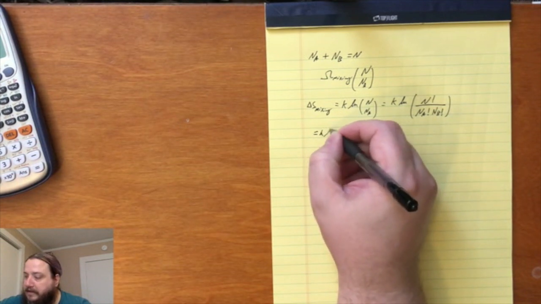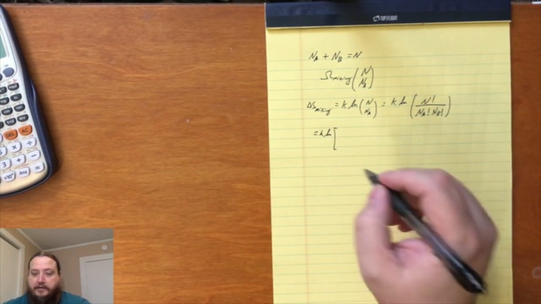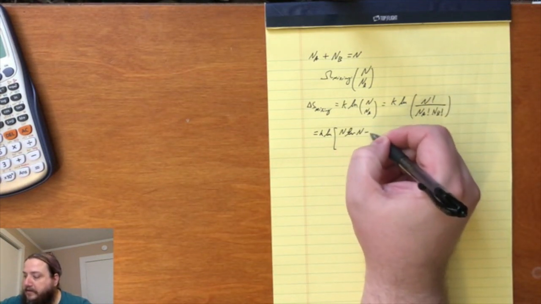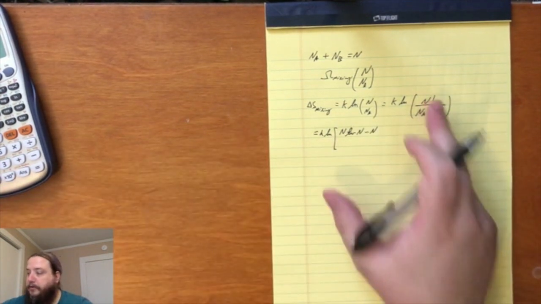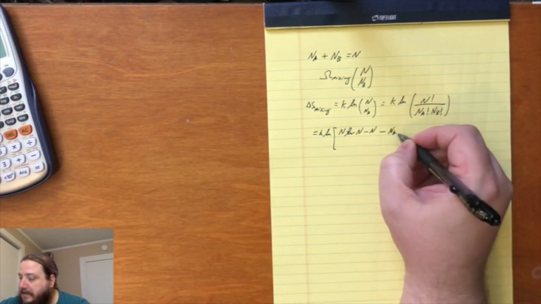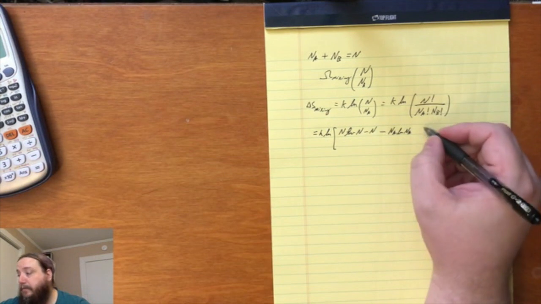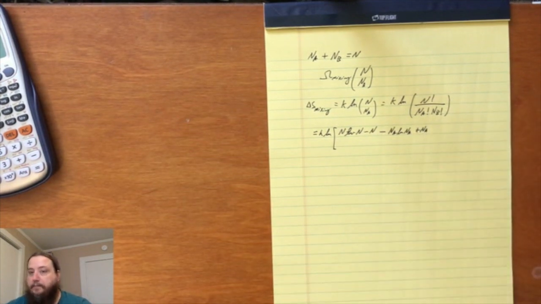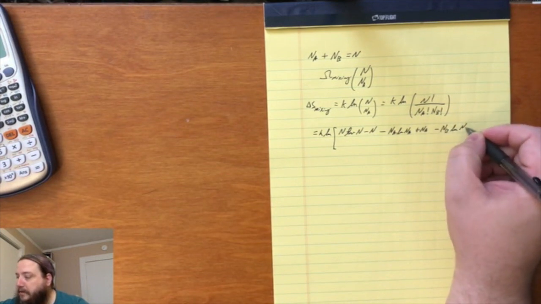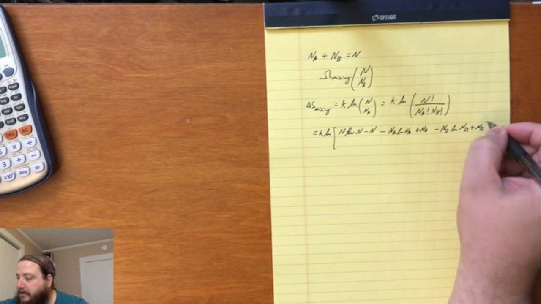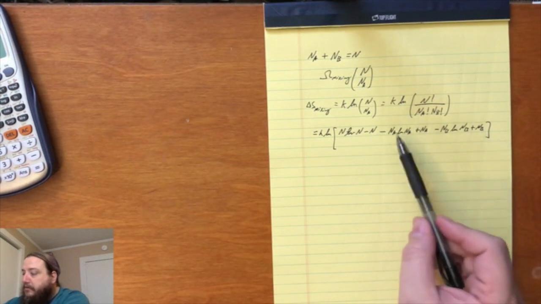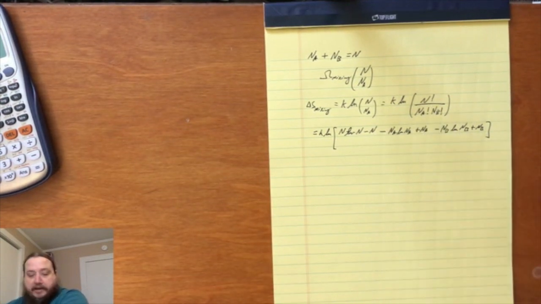So this is k times the logarithm of n log n minus n for the top N factorial, minus Na log Na plus an Na term, and then also minus Nb log Nb plus an Nb term.